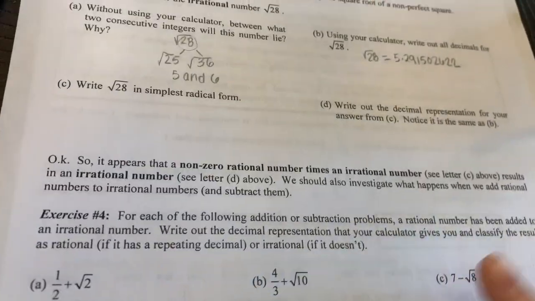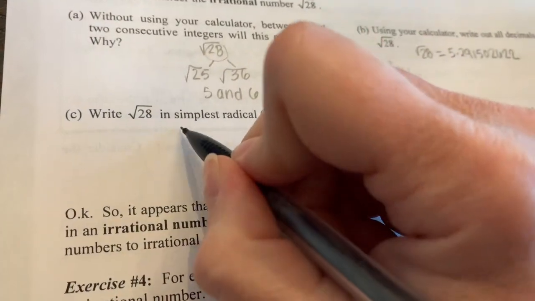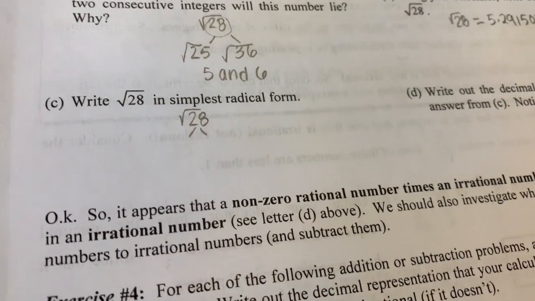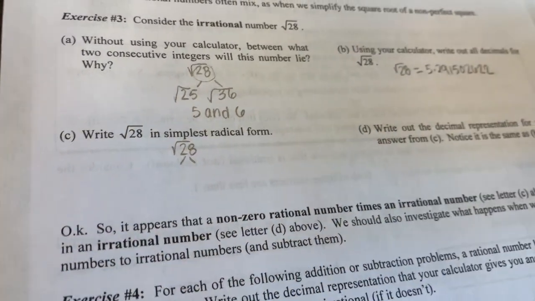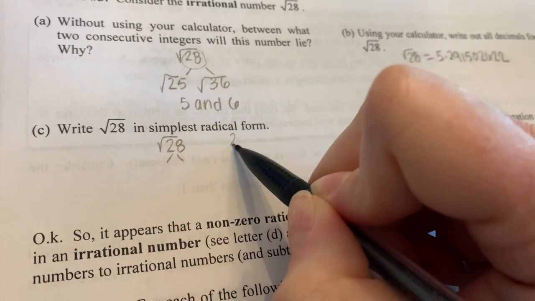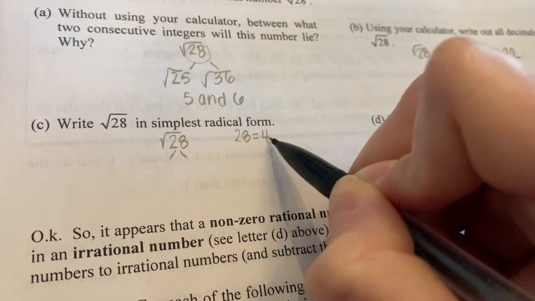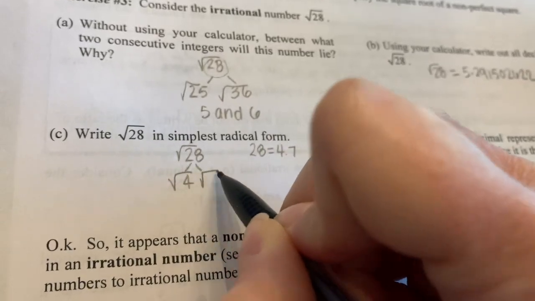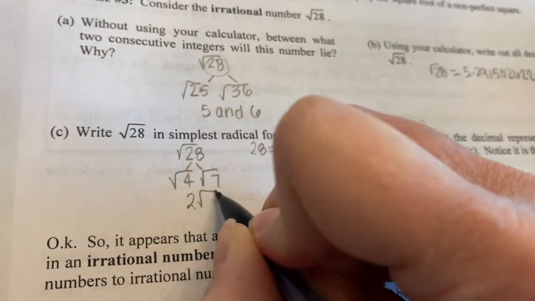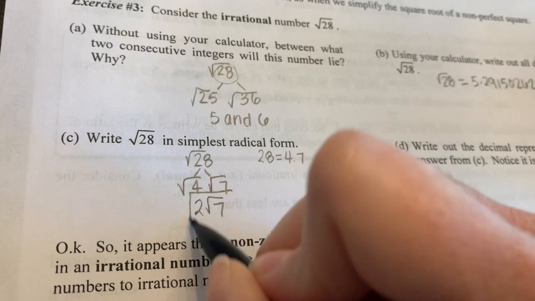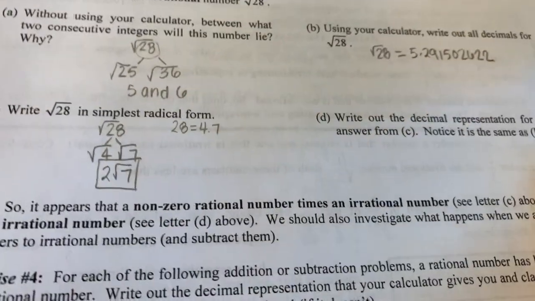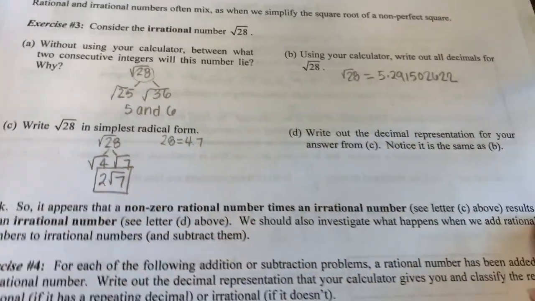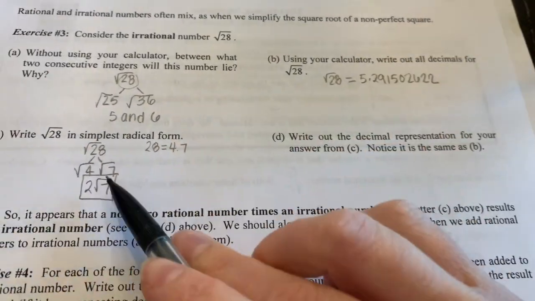And now we're going to write this in simplest radical form, which is what we did the past 2 days. So we try to think of what's the largest perfect square we can divide 28 by. Remember to always check in your calculator to make sure, but it is going to be 4 times 7 here. So I break this up into the square root of 4 times the square root of 7, which gives me 2 radical 7. This number itself is not rational. It's still irrational, okay?